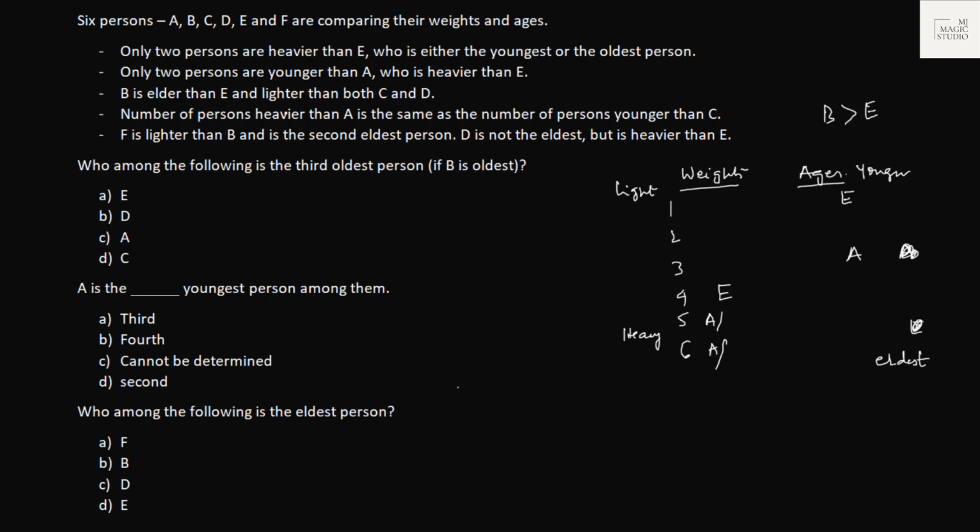B is elder than E, and lighter than both C and D. Lighter than both C and D is B. Now E is lighter than C and D. Both C and D is given. Here we can have only one out of C or D. D, that means B can be at 1st position or 2nd position.